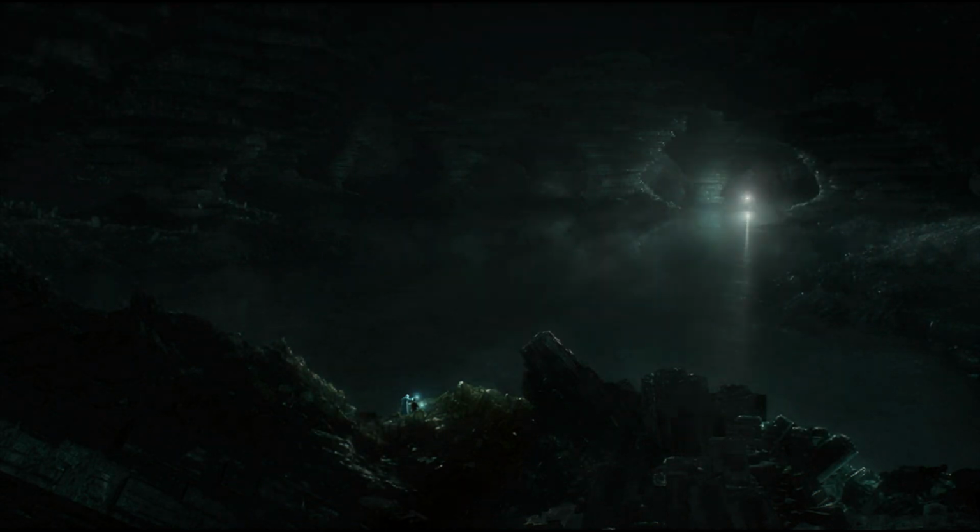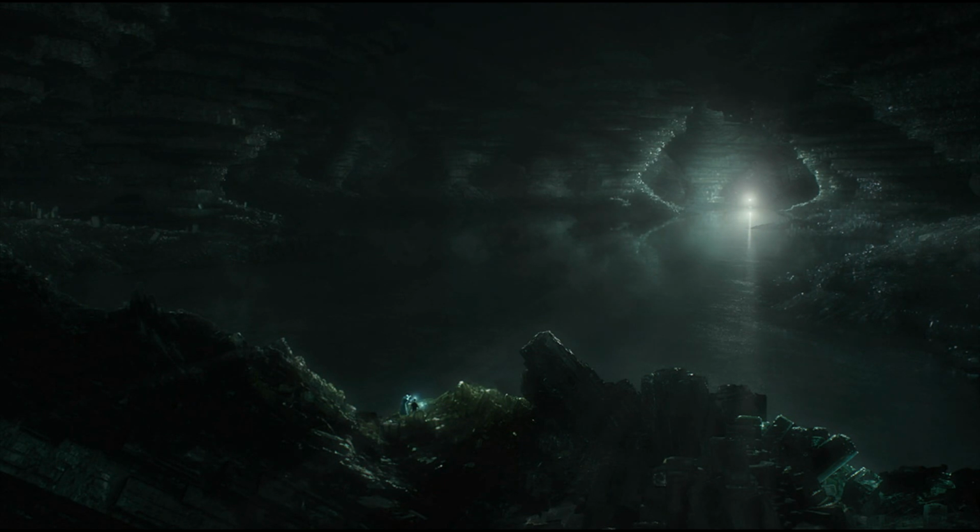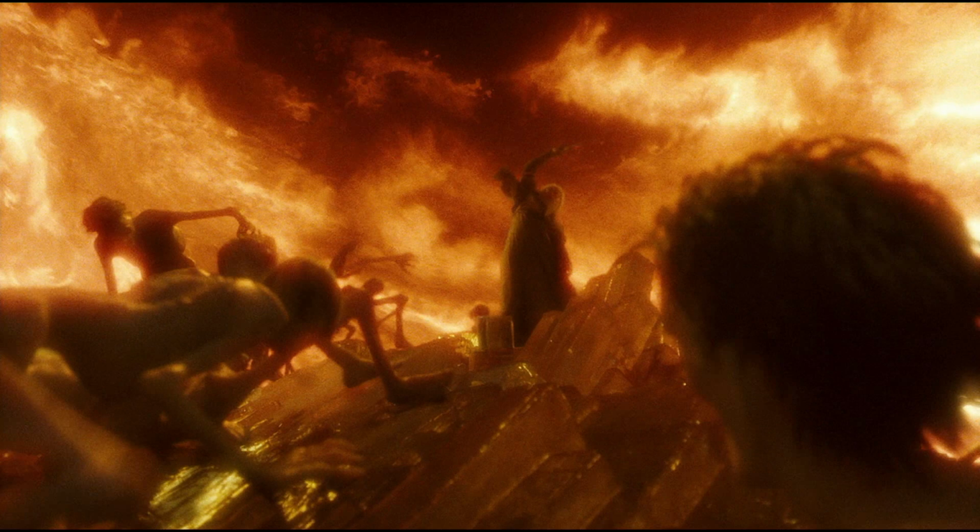And this is a shot that basically shows the cave in all its glory, from about as wide a camera view as we were able to get in the sequence, and it shows off a lot of interesting detail just in the cave itself.